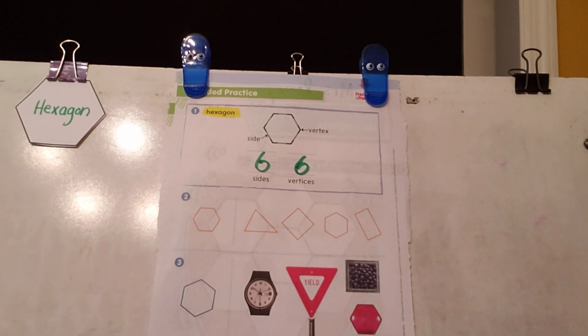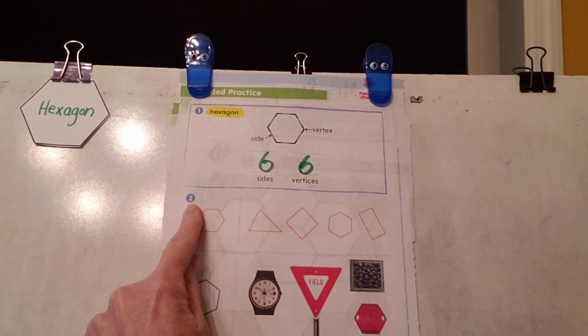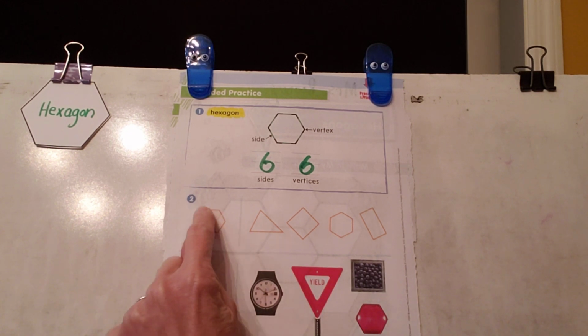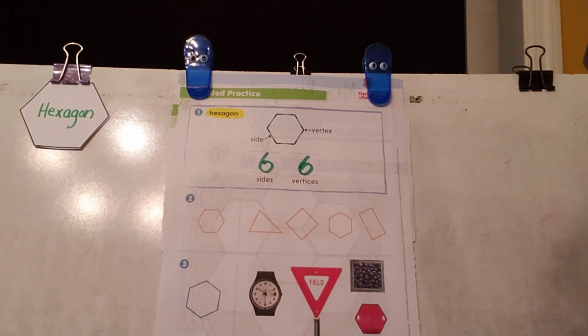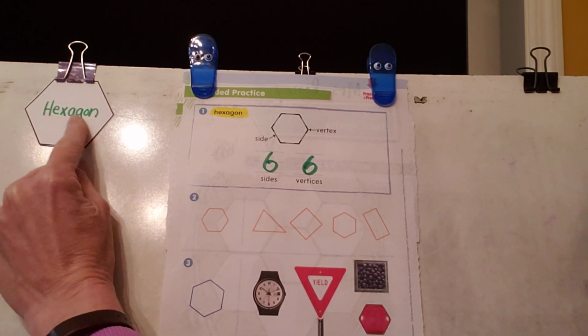Okay, now what we're going to do is let's put our finger on number 2 in the blue circle. Number 2 in the blue circle. Okay, let's name this shape. What did we say that shape was? Very good. It's a hexagon.